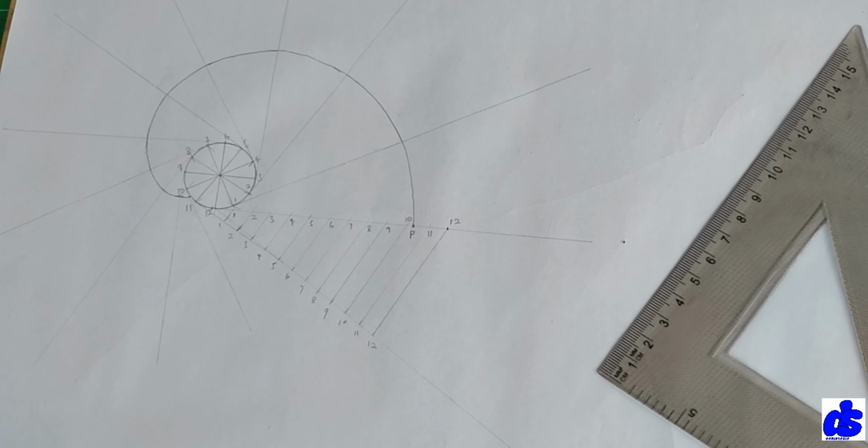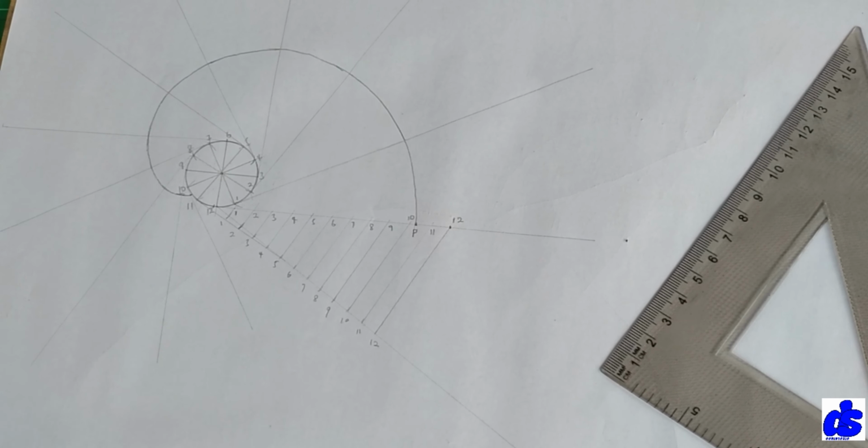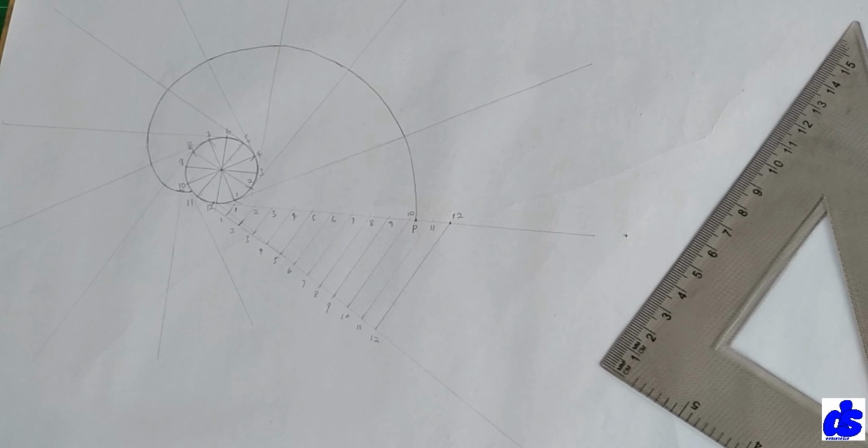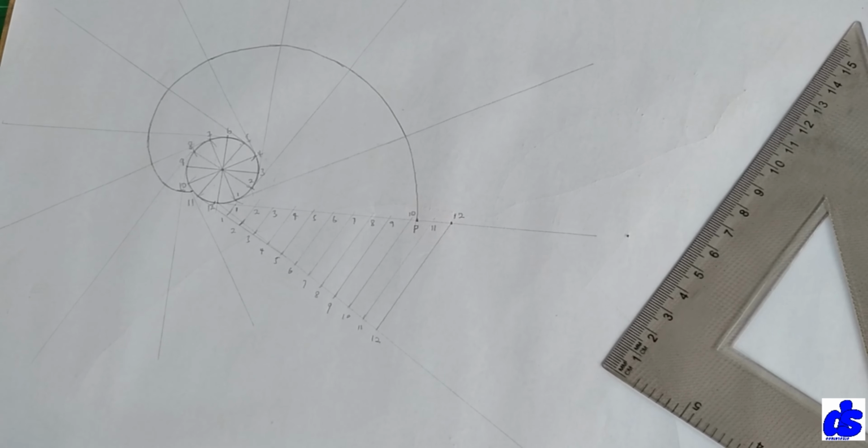And that's it for the involute of a circle with a string length less than the circumference. Doesn't matter if the string length is more, it's still the same procedure. Just follow along with the steps and you can do it.